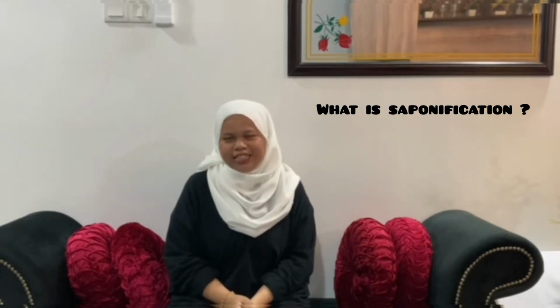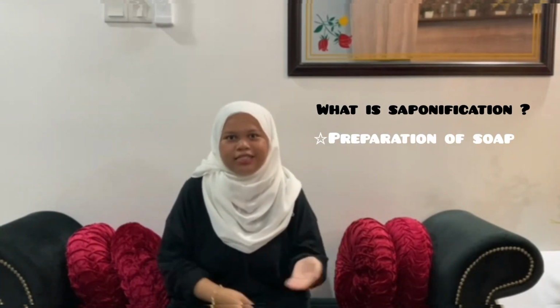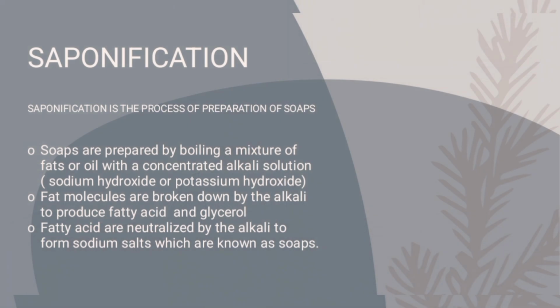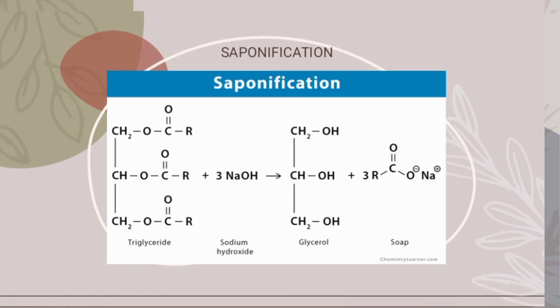What is saponification? Saponification is the process of preparation of soap. Soaps are prepared by boiling a mixture of fats or oil with a concentrated alkali solution, which is sodium hydroxide or potassium hydroxide. Fat molecules are broken down by the alkali to produce fatty acid and glycerol. Fatty acids are neutralized by the alkali to form sodium salts, which are known as soap.